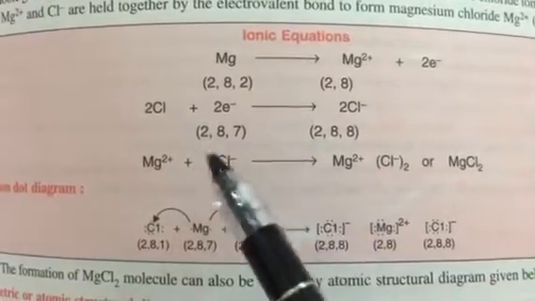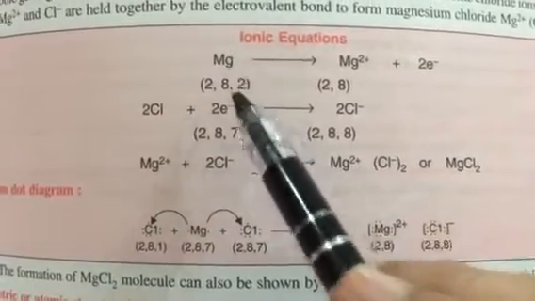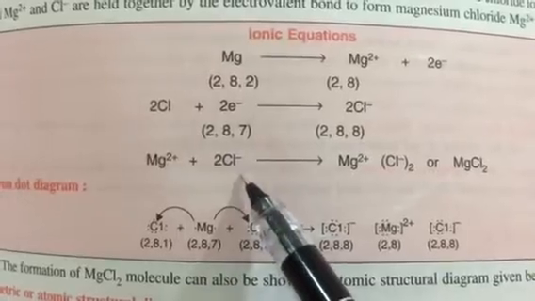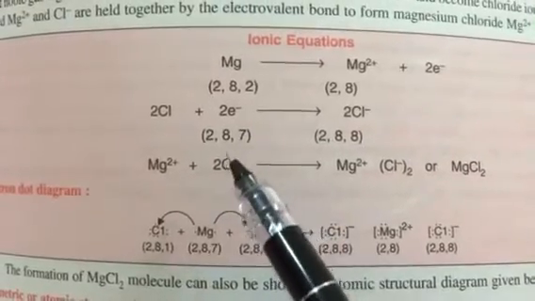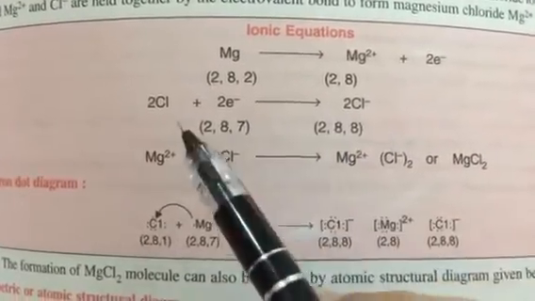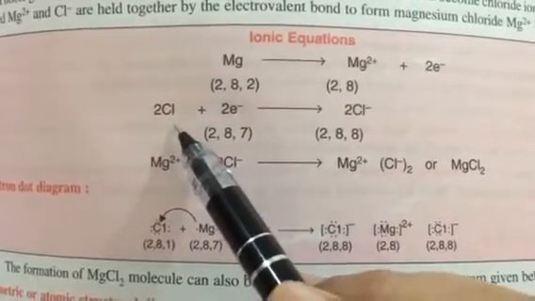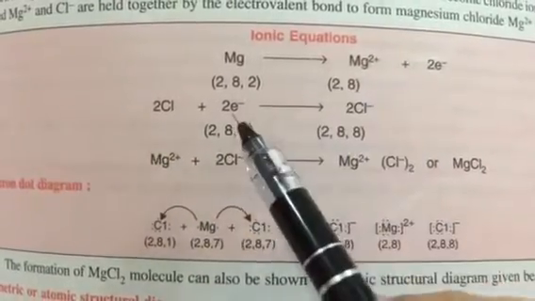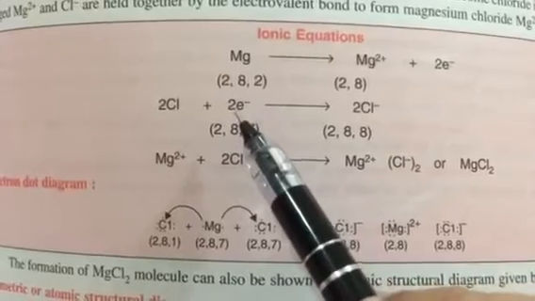So in order to protect itself, magnesium seeks 2 chloride ions, meaning it seeks 2 chlorine atoms to come to it. So 2 chlorine atoms accept 2 electrons from the magnesium atom.